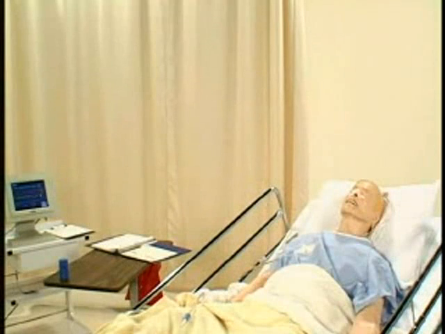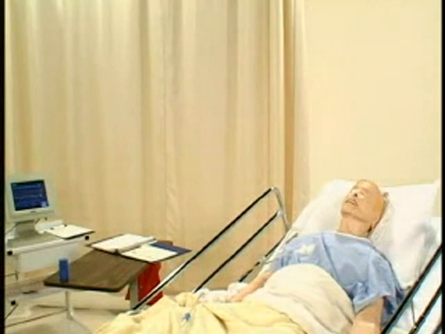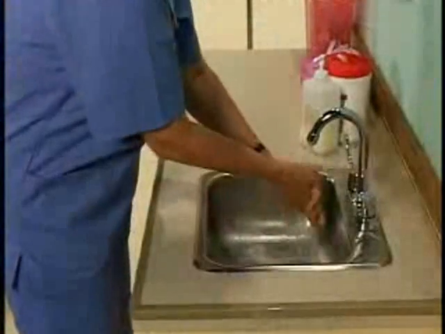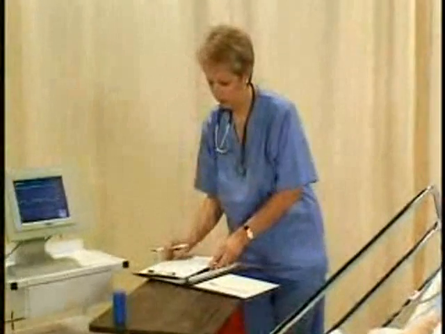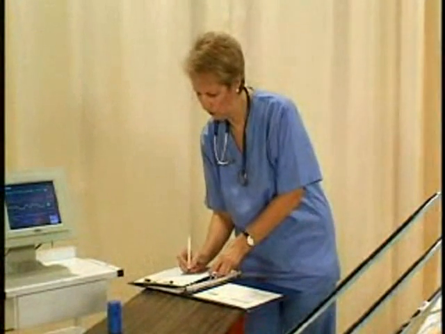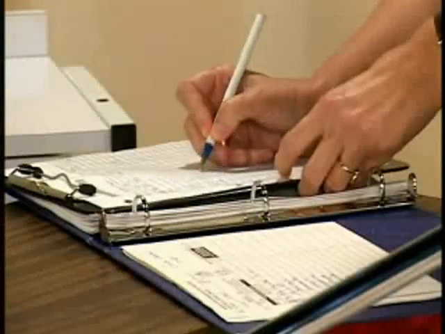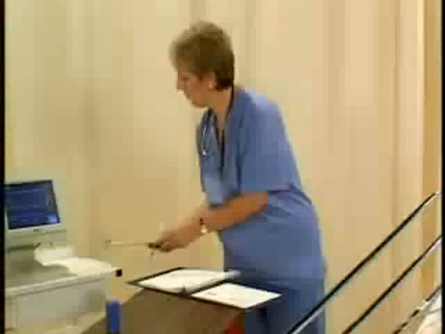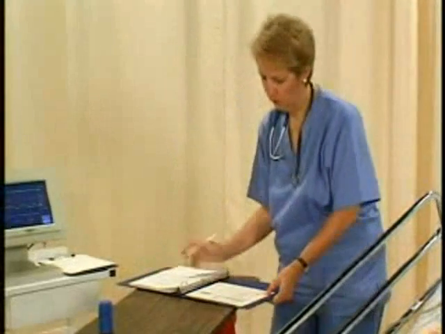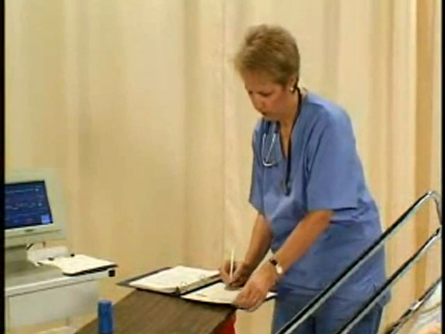Leave the client in a Fowler's position for at least 45 minutes after administering fluids through the nasogastric tube. Remove your gloves and wash your hands. Keep track of the amount of total fluids administered and record on the I and O sheet. Record the medications administered on the medication record and record the assessment of the NG tube placement and residual volume on the form designated by your institution.